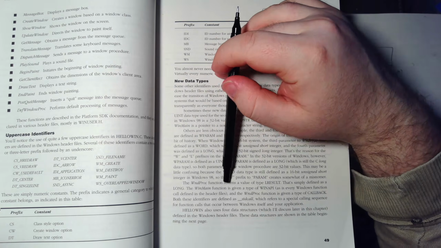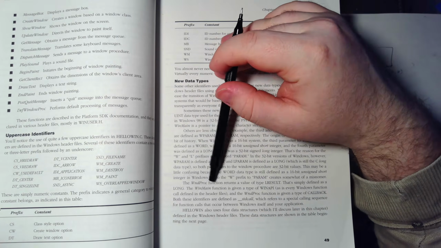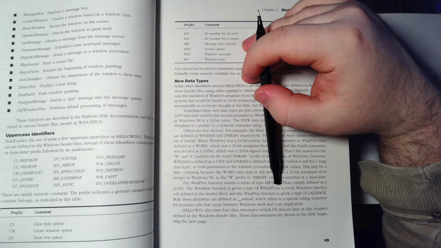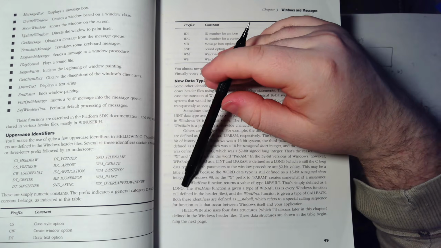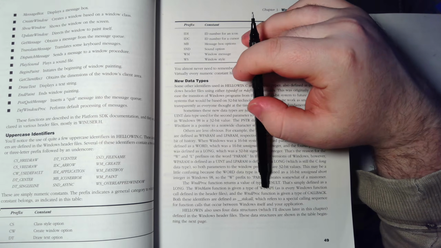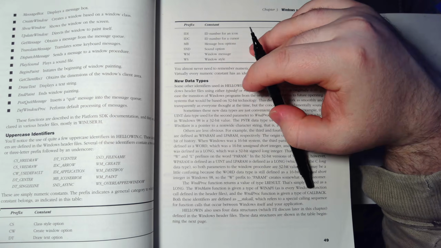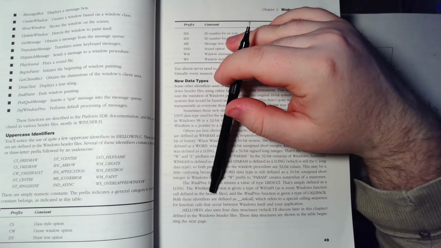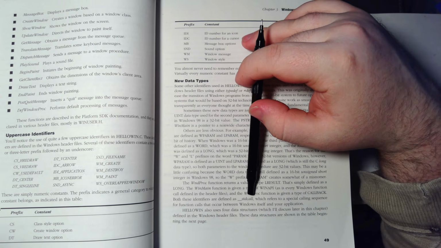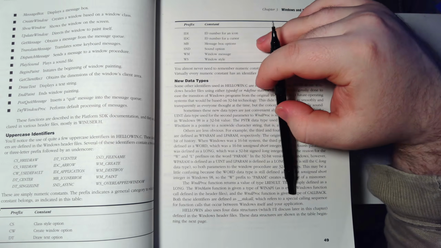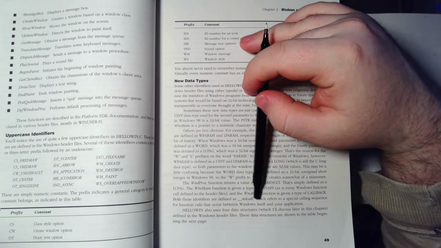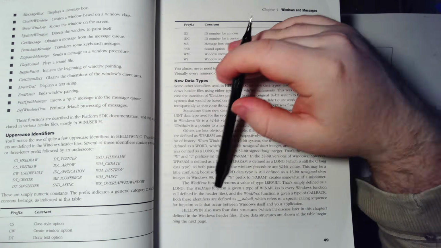The WinMain function, I just learned that. The WinMain function is given a type of WINAPI, as is every Windows function call defined in the header files. And the WinProc function is given a type of CALLBACK. Both these identifiers are defined as __stdcall, which refers to a special calling sequence for function calls that occur between Windows itself and your application.